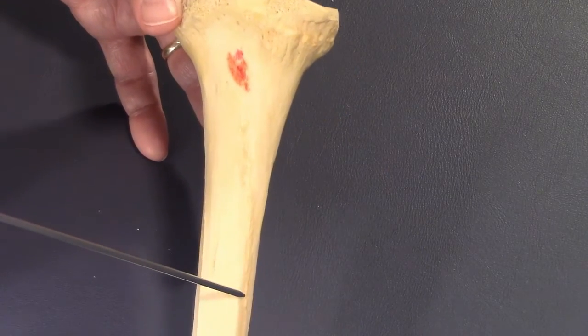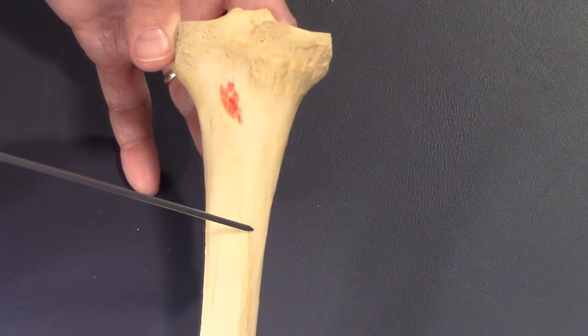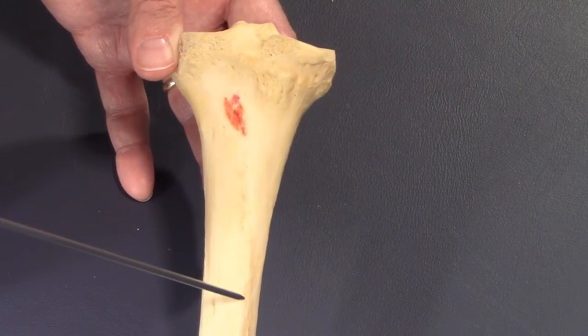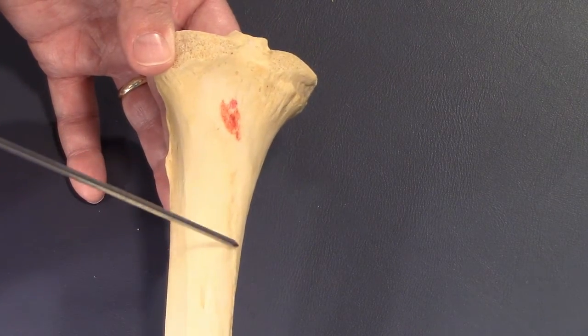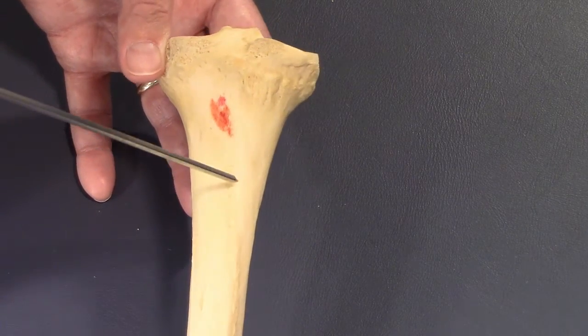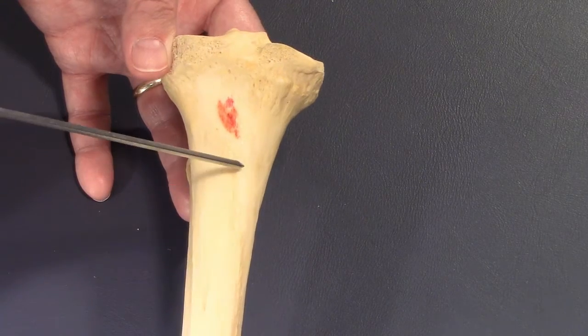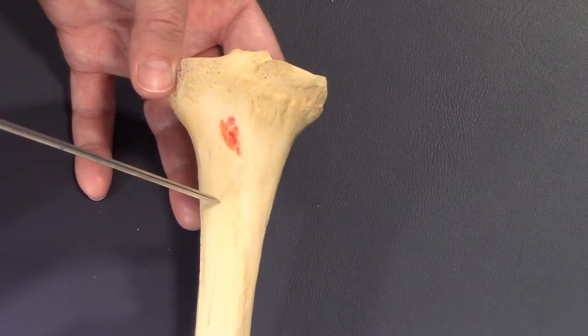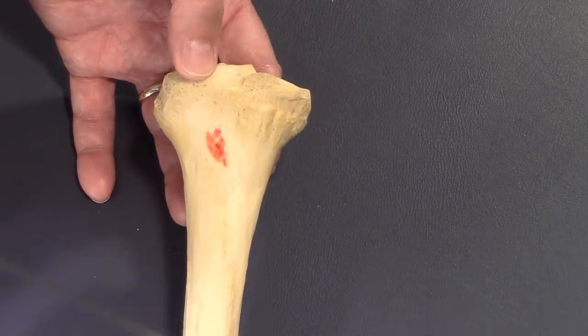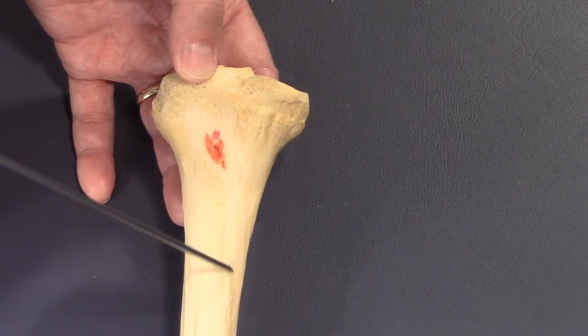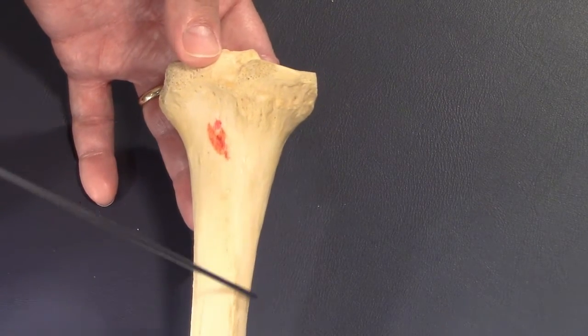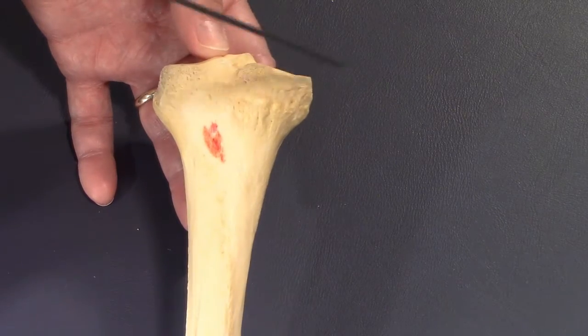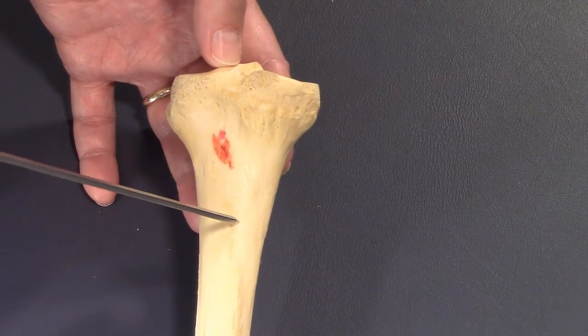See this line right here? It's called the soleal line. Let me turn it a little to the side. Soleal line on the posterior surface. And is that about really all we can see? So which side would this be? This is the medial side. Medial condyle is a little bit bigger.